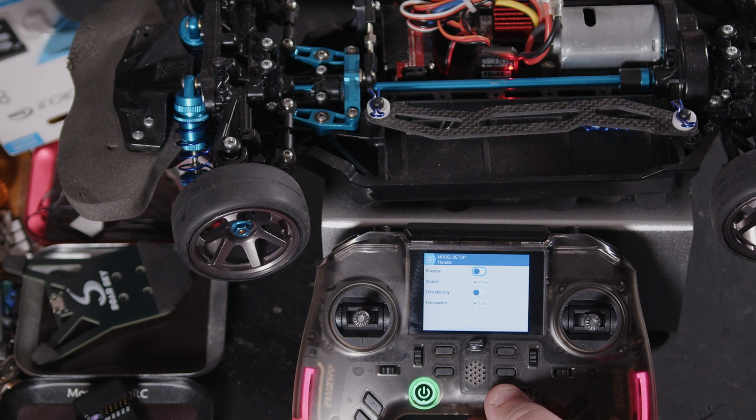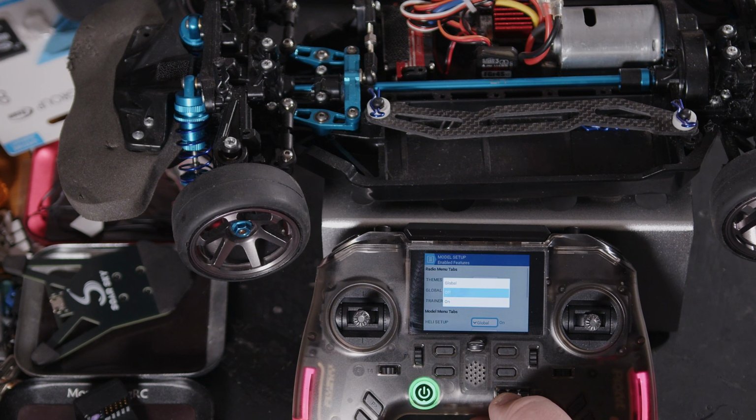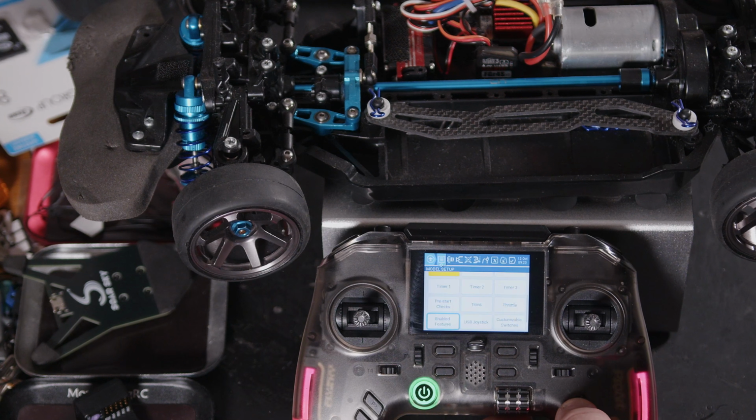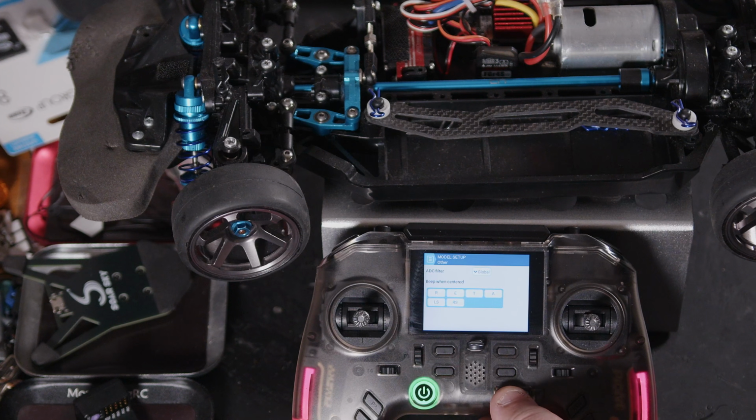Throttle settings. And then your features and your customizable switches. So if you don't want heli setup on, we can turn that off, and you can go through disabling these if you don't want any of these features to be on this model. Then you've got your switches, and you've got your other menus. So you can tell it to beep when connected to any of these or not.